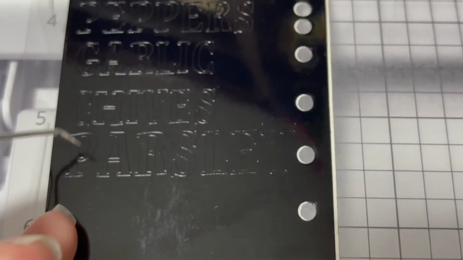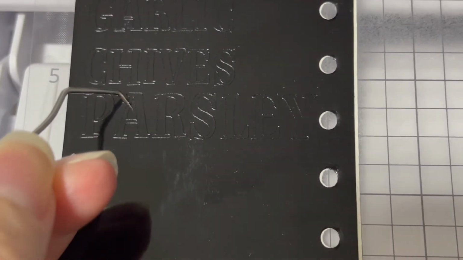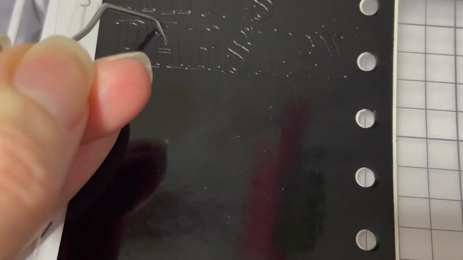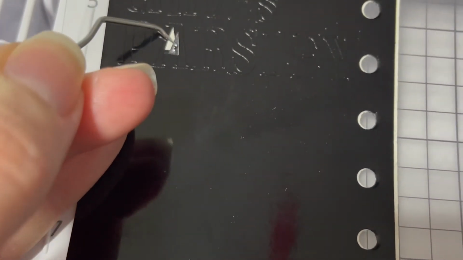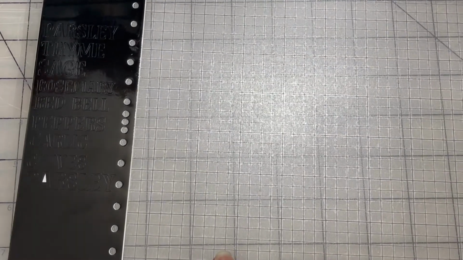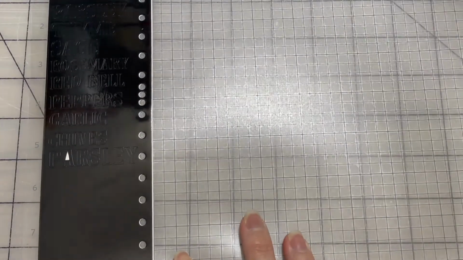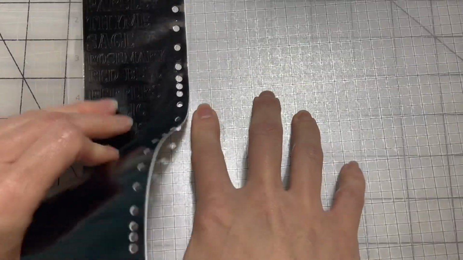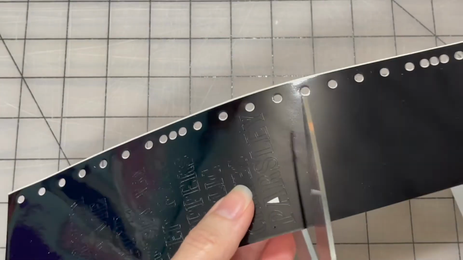Alright, so I just finished cutting. I'm going to weed out a little piece to make sure it cut all the way through. And it did, so now I can go ahead and unload. I chose not to put in weeding boxes because I can just cut these apart with scissors. So I'm going to carefully remove this from my brand new mat. Set that aside. For this, I'm just going to cut these apart.